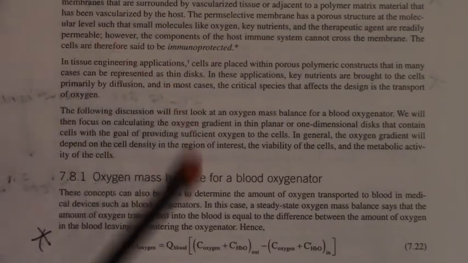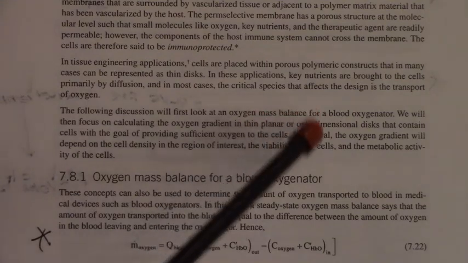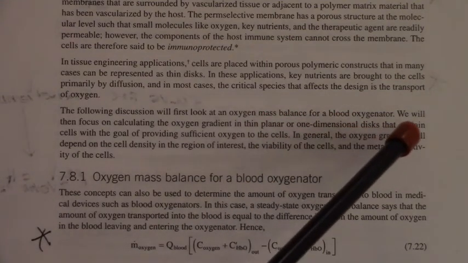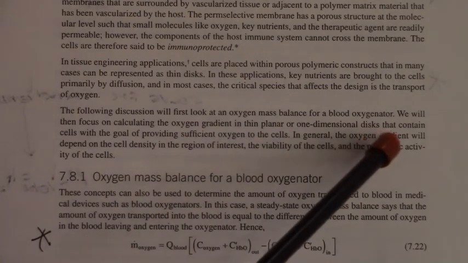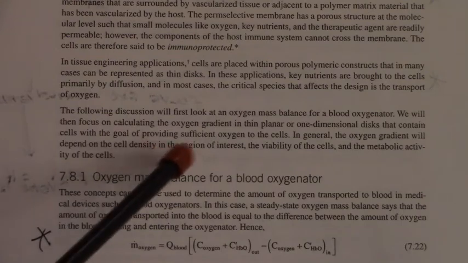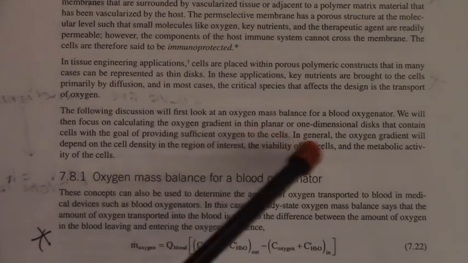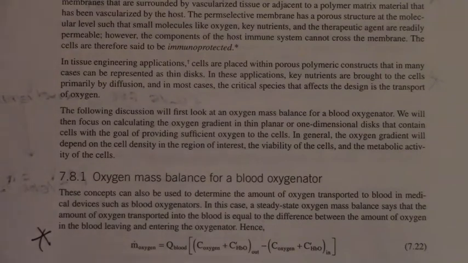And in the following discussion, we're going to look at an oxygen mass balance for blood oxygenators, and then we'll focus on calculating the oxygen gradient in thin planar or one-dimensional discs that contain cells, with the goal of providing sufficient oxygen to the cells. So there's quite a bit that we're going to be talking about in the following pages in the book, and I'll try to keep it organized for you. And what we'll do is get started first talking about oxygen mass balance for a blood oxygenator.